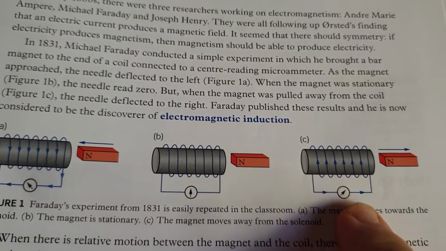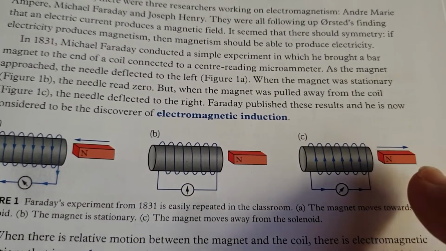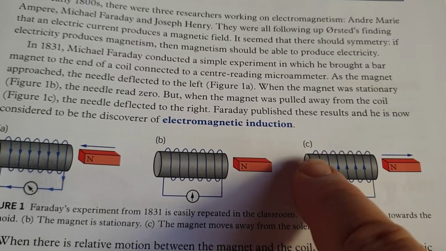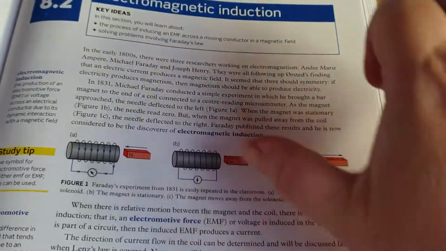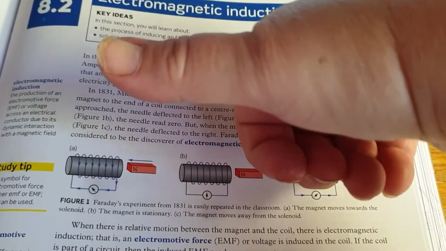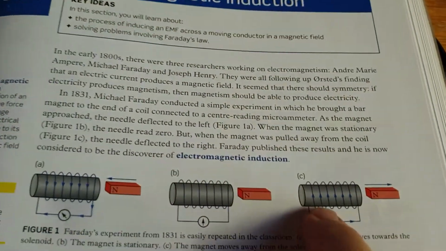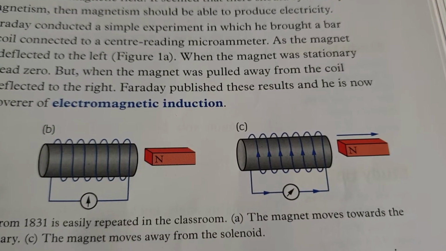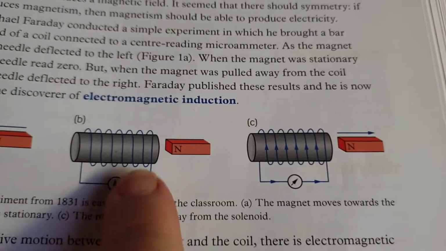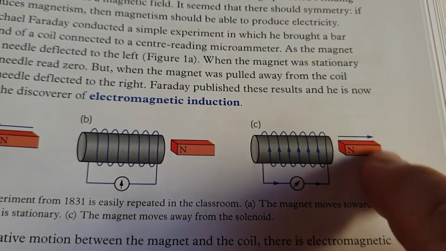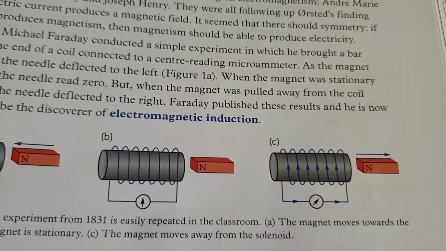This one over here, they're pulling the north away. So if we wanted to oppose the north moving away, we would need a south pole here and a north pole there. So same again, it's your right hand rule. This is your north pole. Up go the fingers, around and down behind. If you look carefully at the diagram, you'll see they've got a current there going up the front of the solenoid and down the back. So that would produce a north at this end and a south at that end. And that would oppose the motion of pulling this north away. Okay?